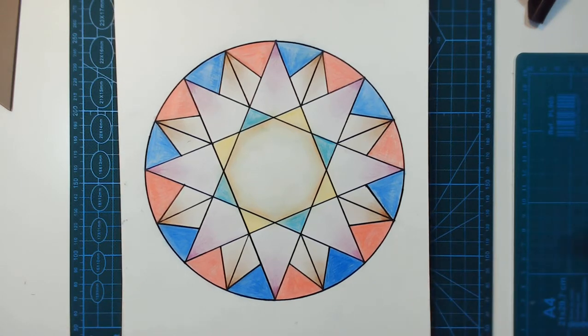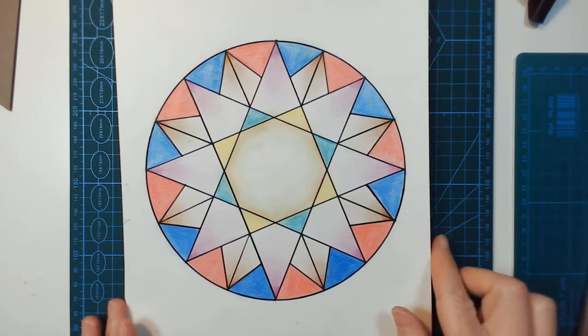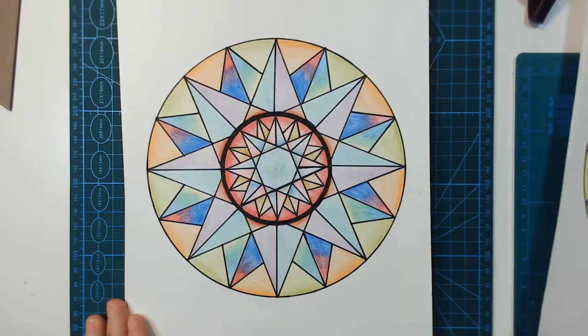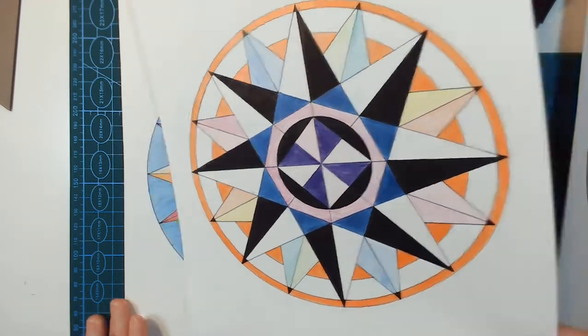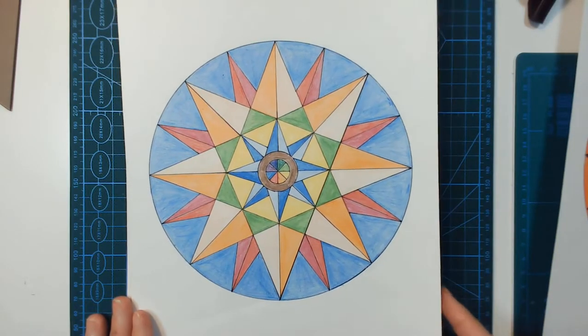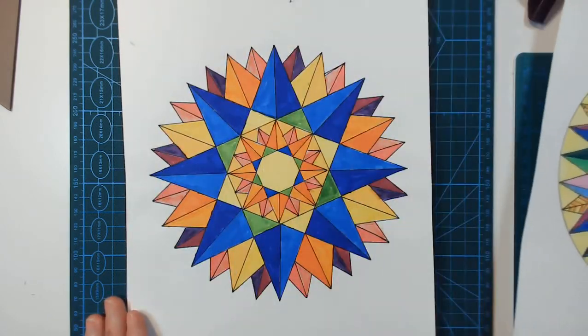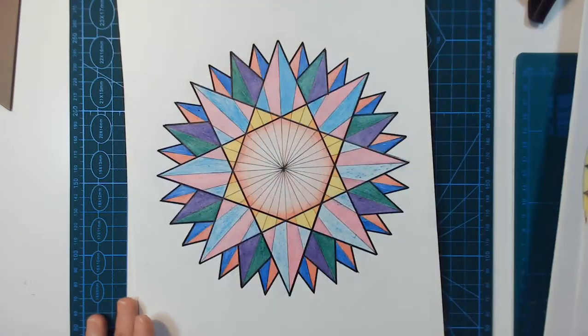This is the second video about how to learn to draw beautiful geometric drawings based on the regular 8-pointed star polygon. If you want to learn to draw something similar to these models you can see here, please start watching the first video I did to help you learn to draw something similar to these models.